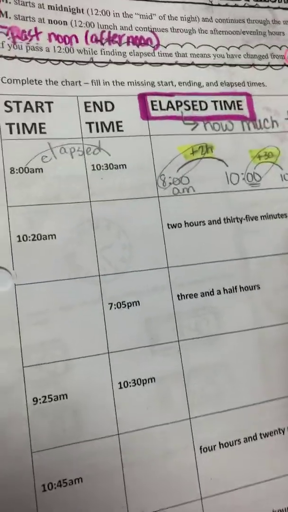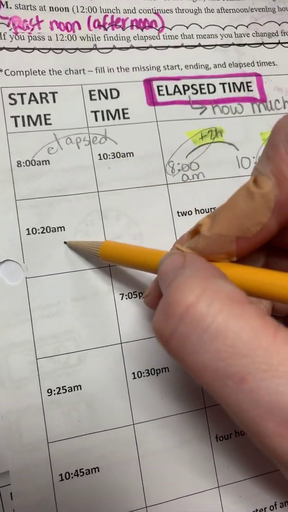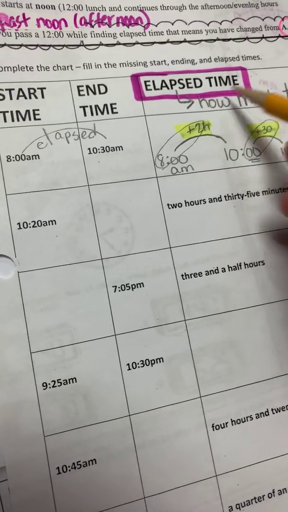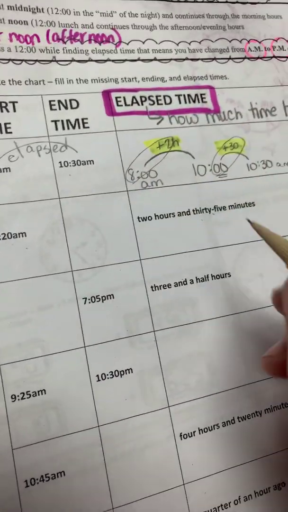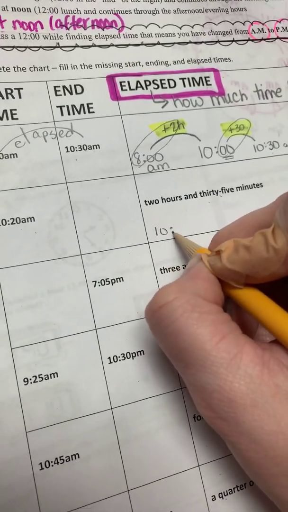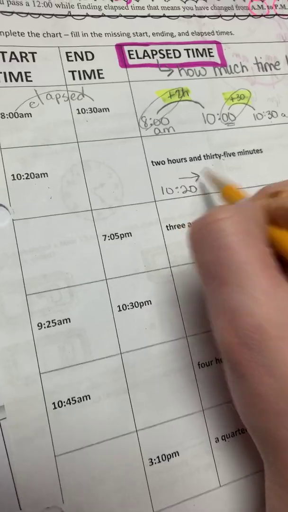All right, on this one, we have the start. We know how much time has passed. We just don't know the end. So you're at the start, and you're going to move from the beginning, the start, and we're going to move forward to find the end, like a race. You start and you end.